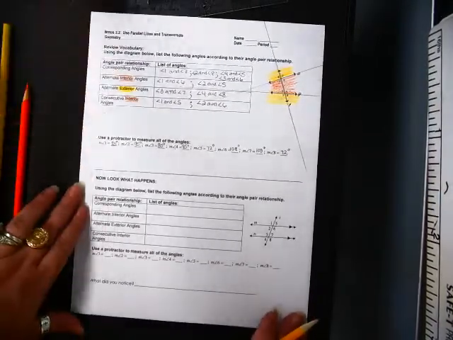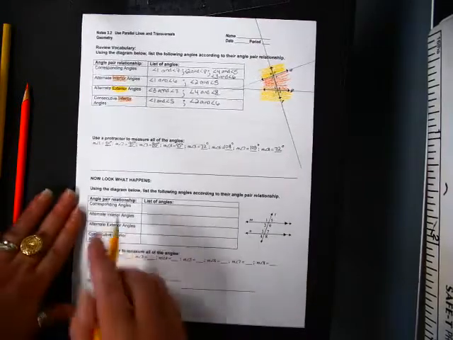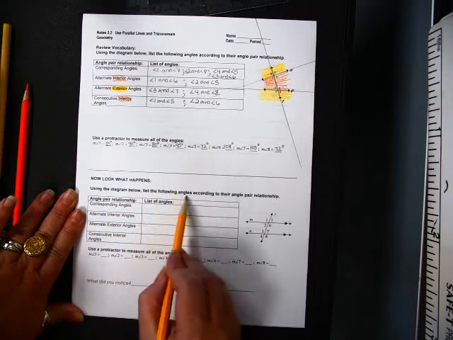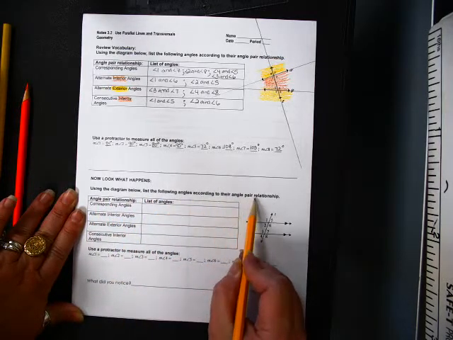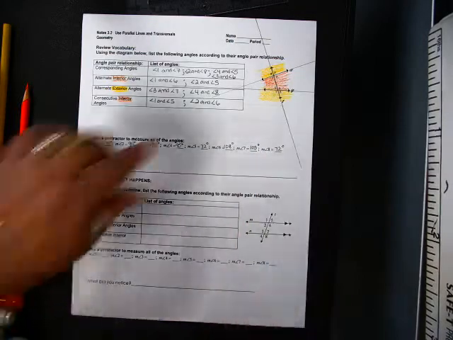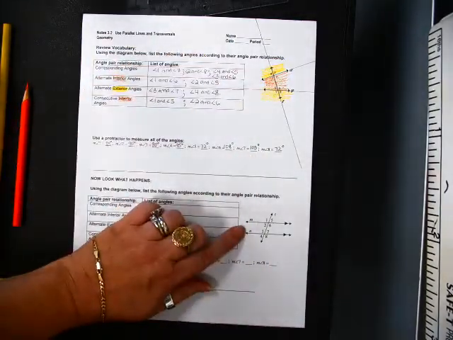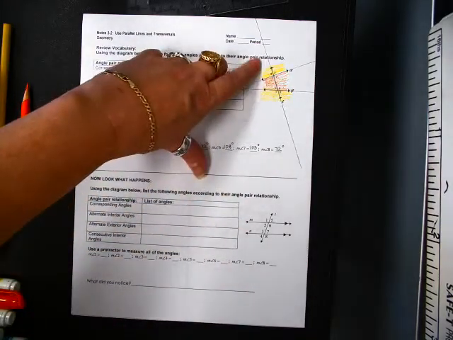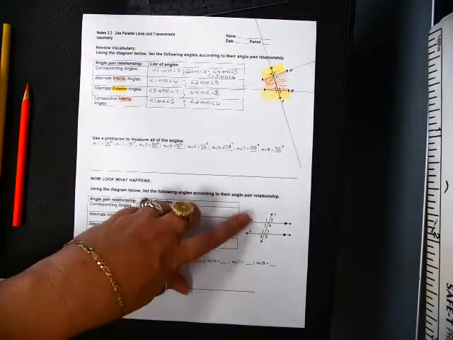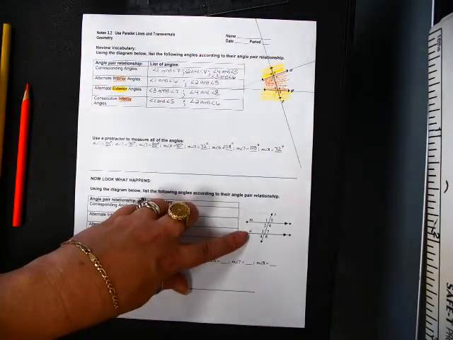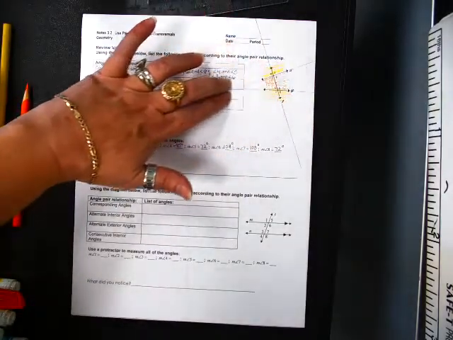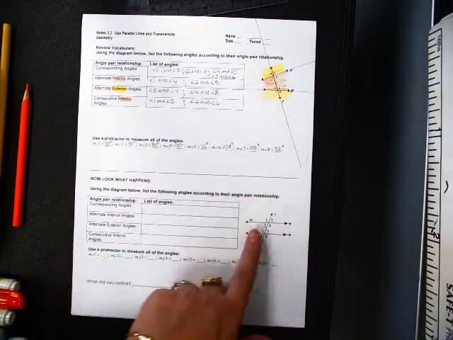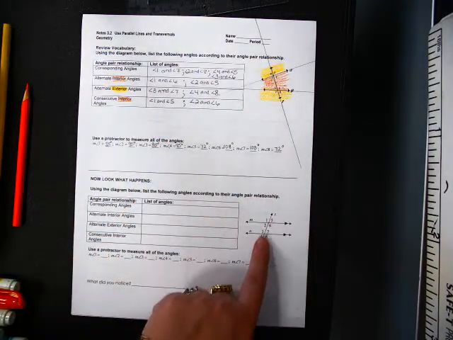Now let's go ahead and finish here. Let's take a look down here. Now look what happens. Use the diagram below. List the following angles according to their angle pair relationships. Well, what's the difference between this picture and this picture? Take a look at lines X and Y, and take a look at lines M and N. As you can see, these two lines intersect. These are not parallel. But if I stretch these out, these are parallel.